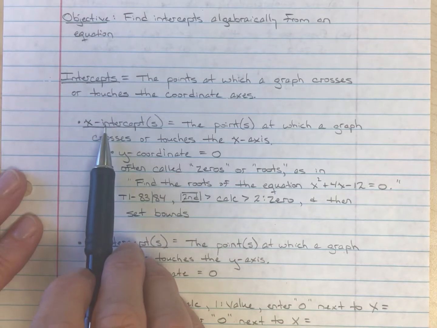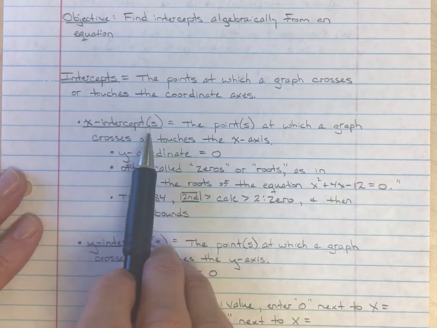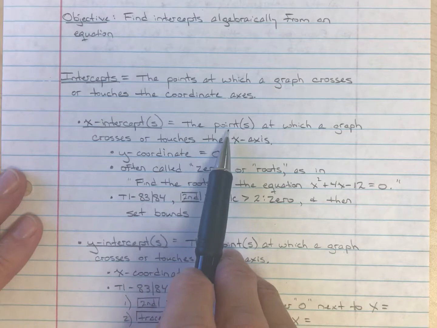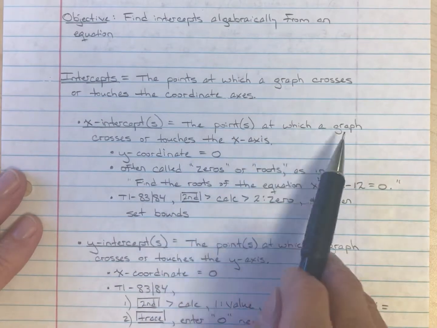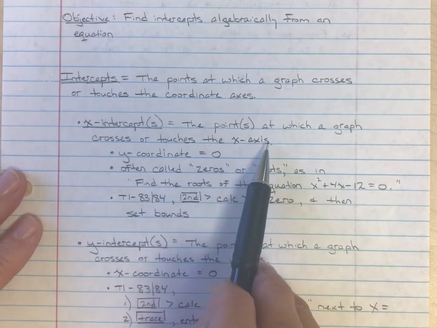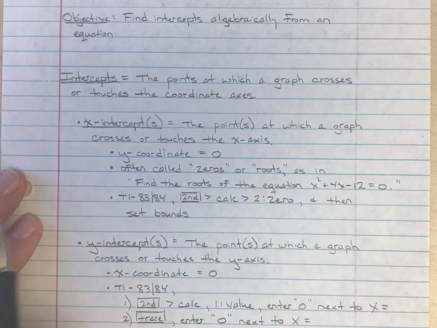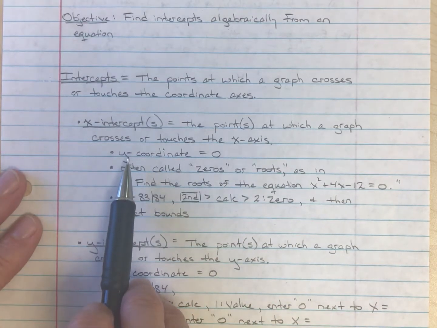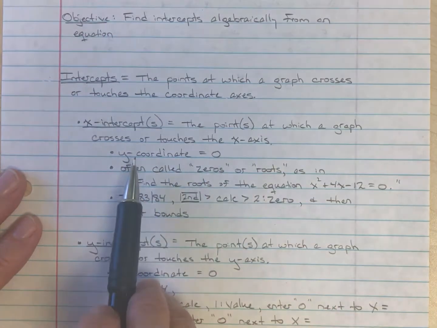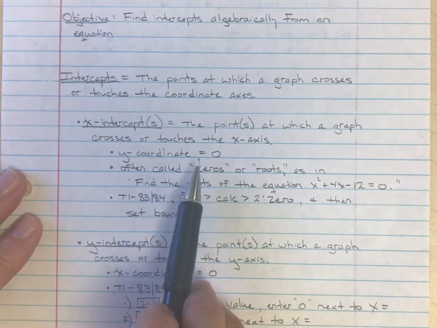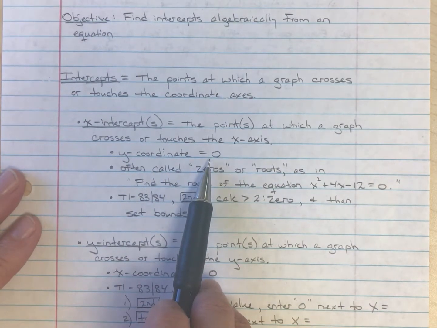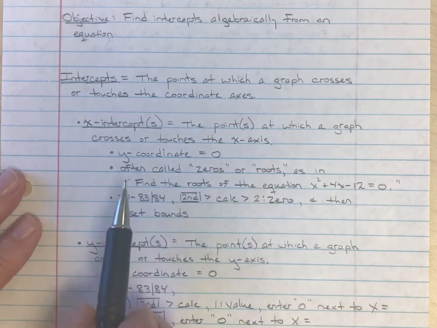So as you might imagine, an x-intercept, or x-intercepts, are the point or the points at which a graph crosses or touches the x-axis. Okay, all of those points where the graph touches or crosses the x-axis have a y-coordinate of 0. So when we're on the x-axis, the y value of the coordinate is 0.